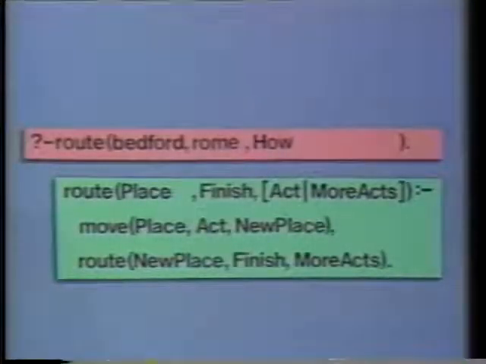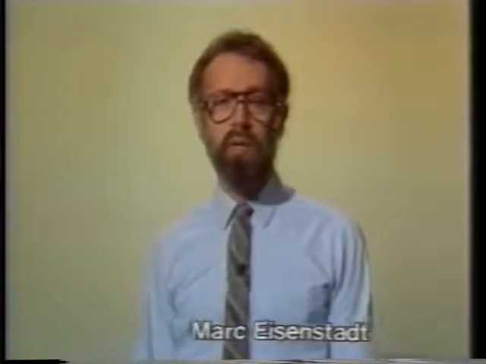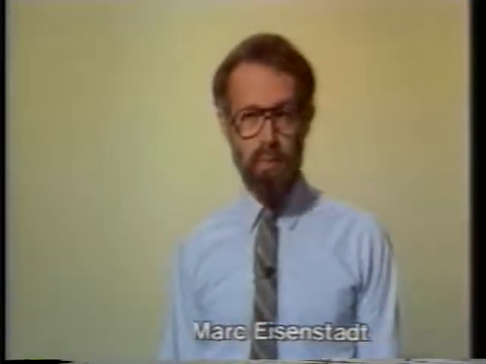In the second video session, we look at how the route finding program used earlier can be expanded to include a how, so that a list of actions used on a route can be output. Marc Eisenstadt explains the execution of the query. What we're going to do is to try and illustrate the way in which the variable how becomes instantiated in successively greater detail during each recursive invocation of routes.